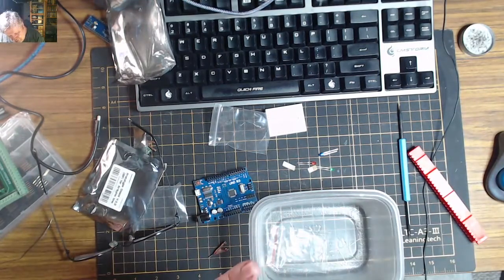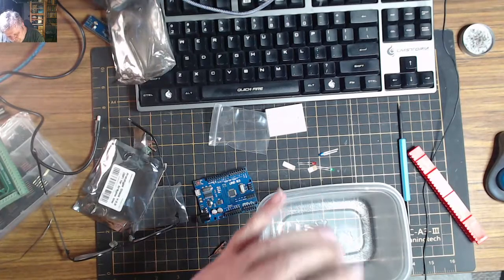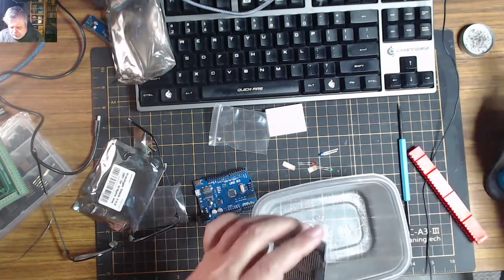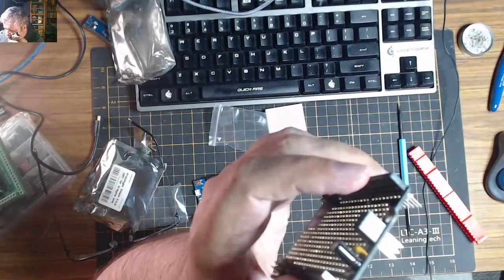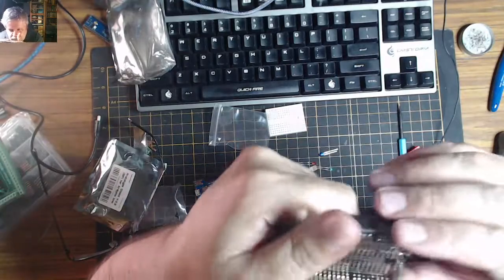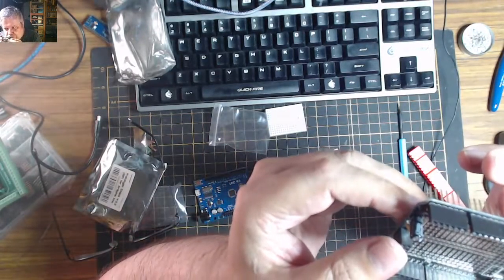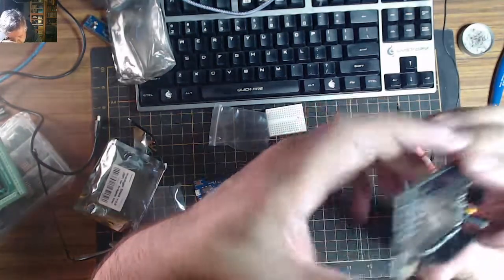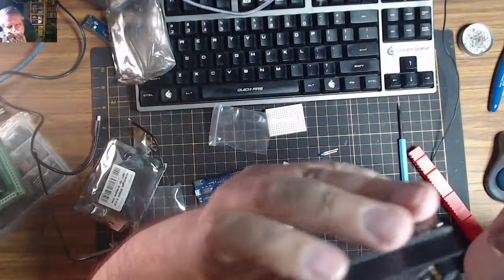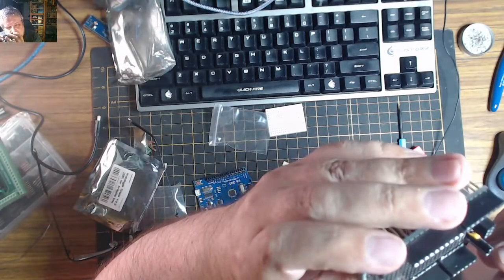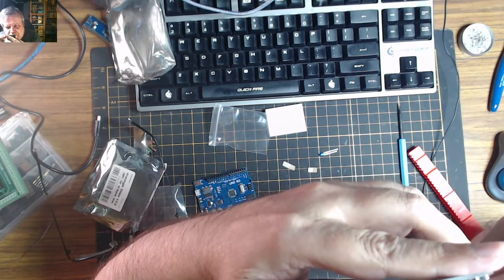In this case, and in this case, there we go. Oops, better not melt this. Be a bad idea. Okay, caps are in place. Resistors are in place. Now the good question is, what order of the LEDs? Red, green, and blue. What do I want? I don't really know.